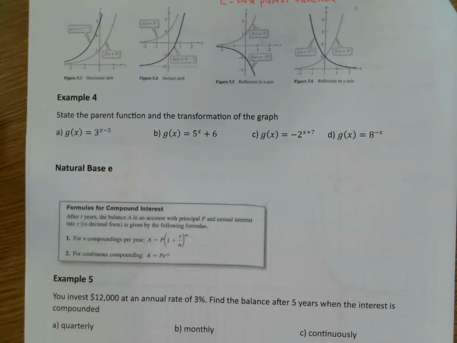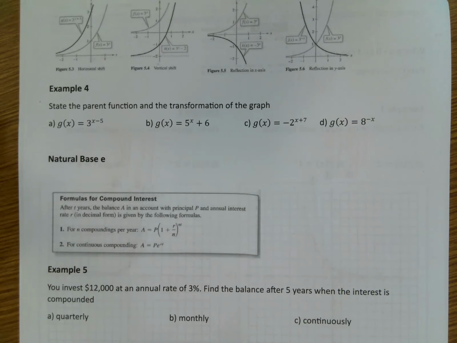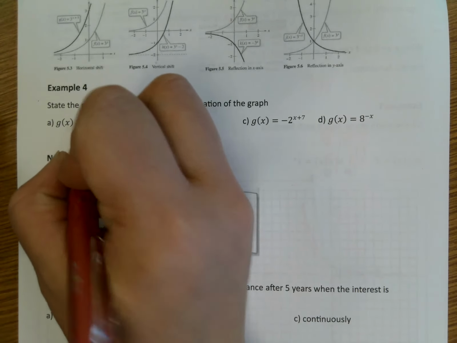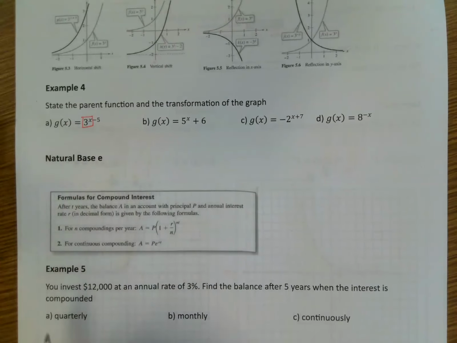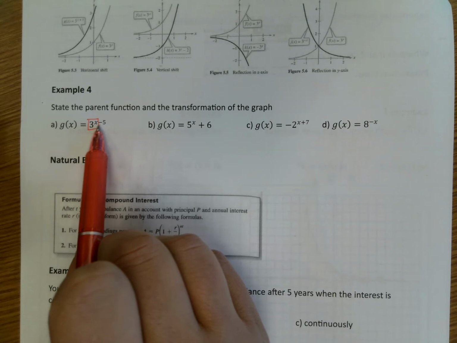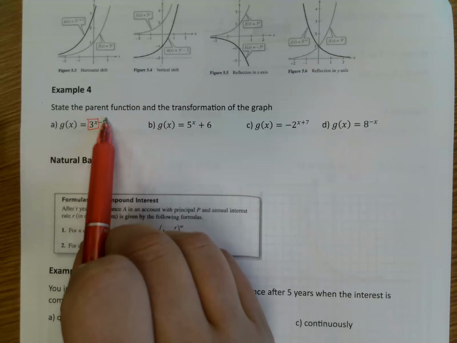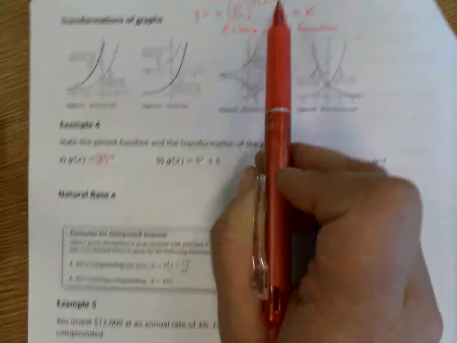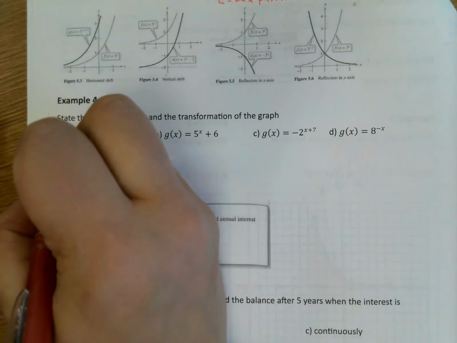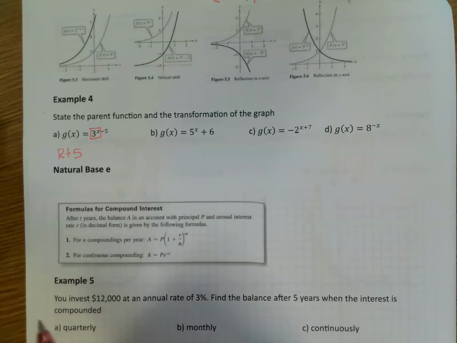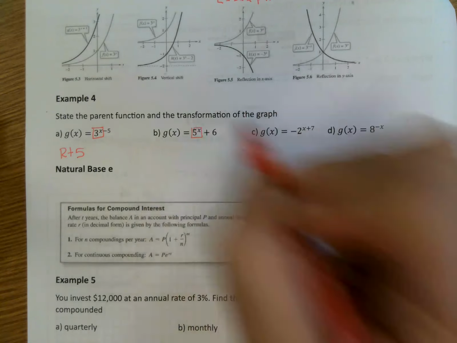So when I'm looking at this, the first step I should always do is to look at what my base value is. I always tell people to box in your base because the 3 is not a transformation. The 3 is part of the parent function. So now I just have the subtract 5. That's on the inside of the parent function, so that one's always opposite. That's like that H. So in this case, this is going to move it right 5, because remember, that's always opposite.